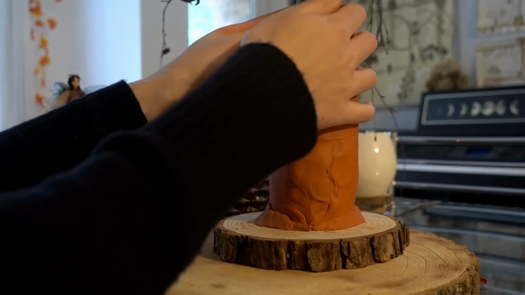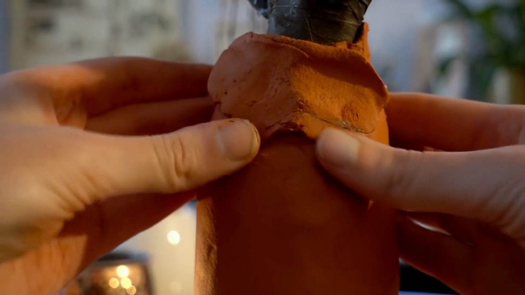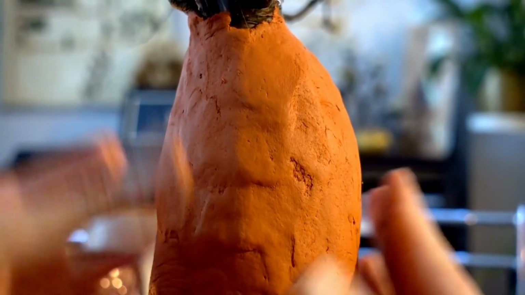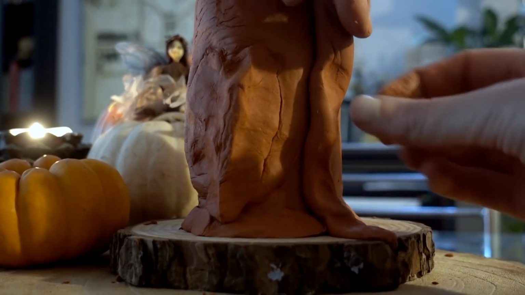And then smoothed it all out, adding clay to make sure there was a smooth transition to the branches. And then rolled out initial pieces of clay to create the tree's character. And I had so much fun here.